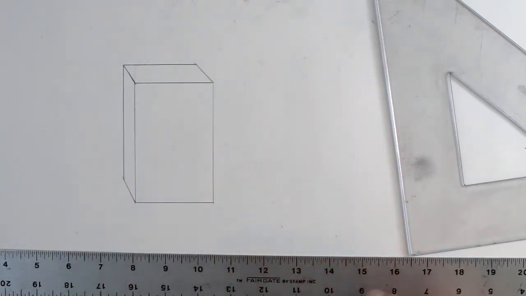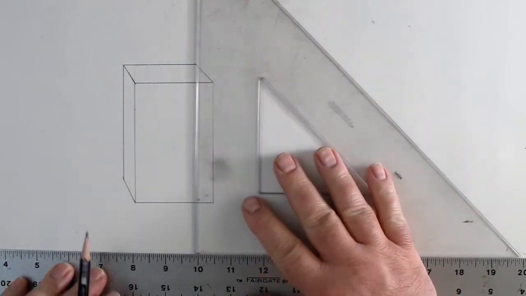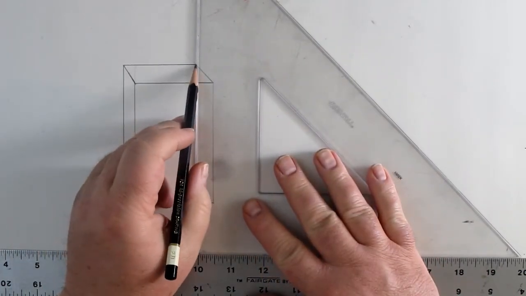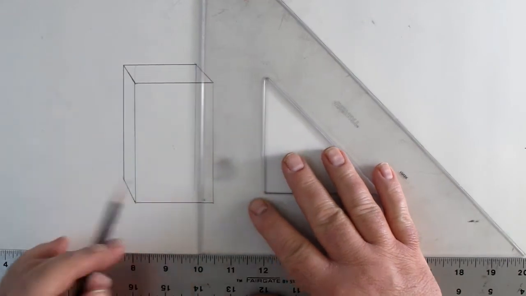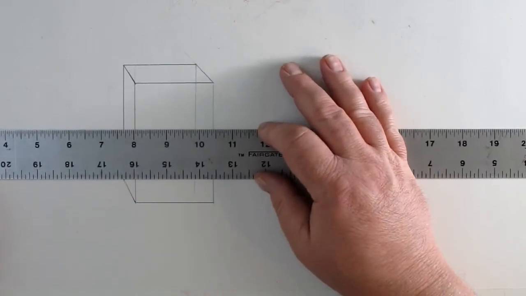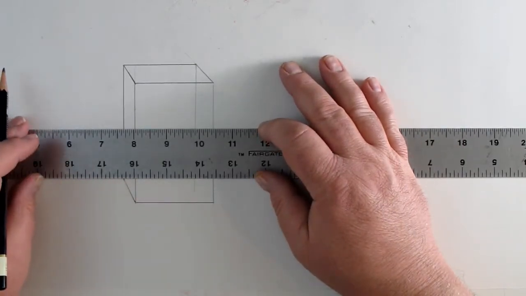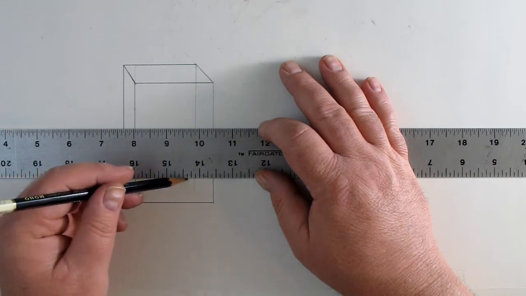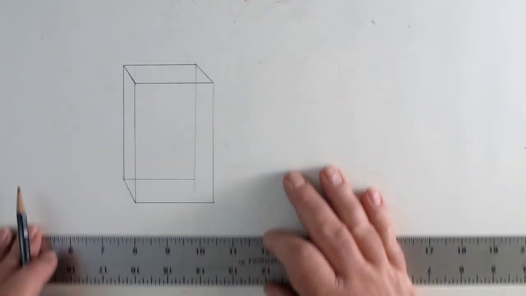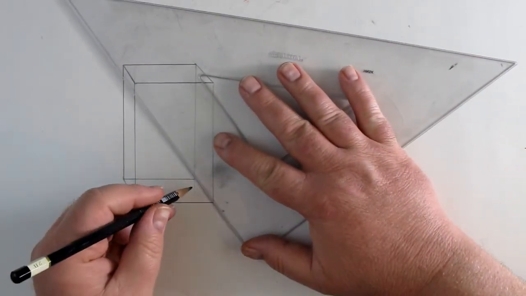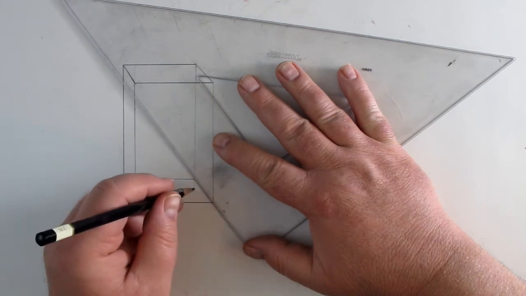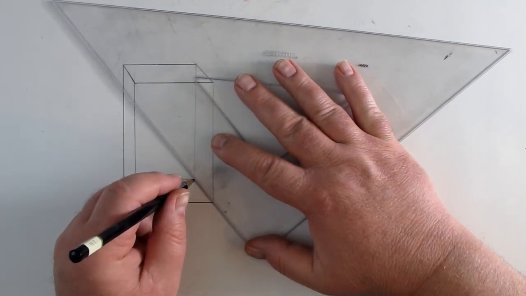All right, so we've got the box here. And we're going to go ahead and draw all the sides. So we have 3 sets of lines: height, width, and depth. And within each one of those 3 sets, you're either going to have 3 lines or 4 lines. We're actually putting all 4 lines into our box.